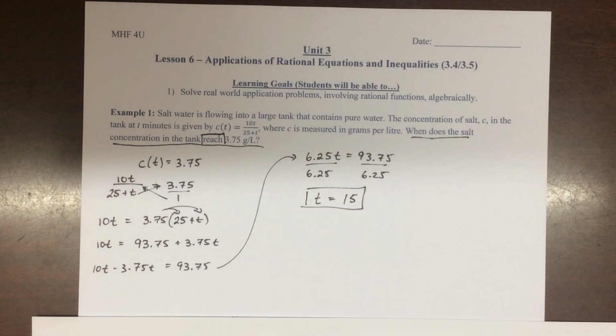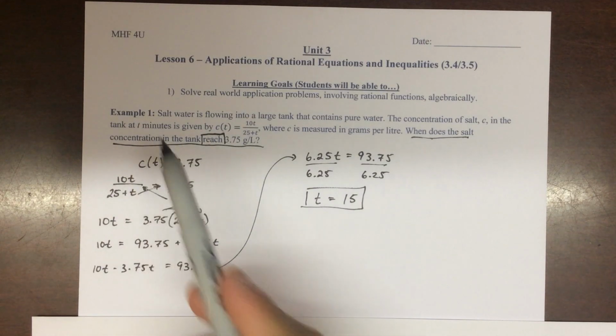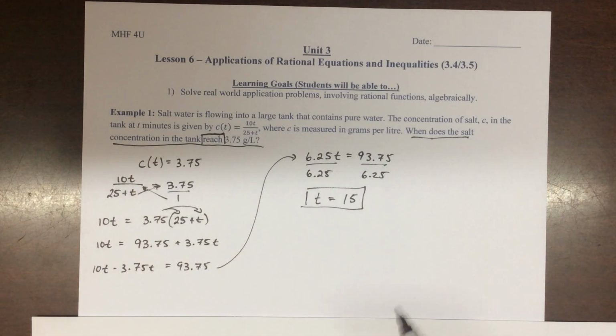Now, it's a word problem. We need to actually answer the question we were asked. Doing the math is part of the problem. However, now we need to determine what this t equals 15 represents. In some cases, we could also see where this solution is inadmissible. It's not possible for the scenario we're working with. So we had said in the question that t represents the minutes that have gone by. T is equal to 15.